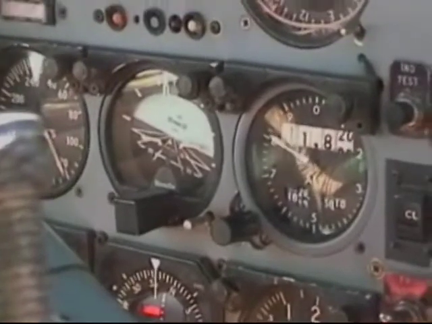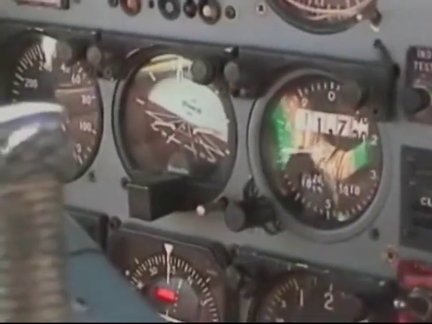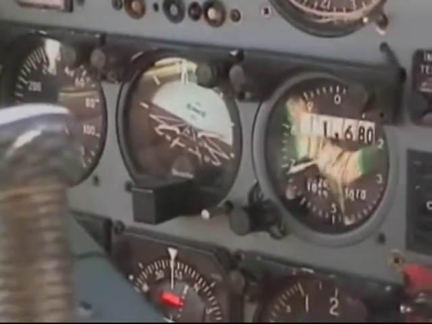In both cases, trust your attitude indicator. Maintain aircraft control even though you retain the false perception of bank. The Coriolis illusion is probably the most dangerous of the vestibular illusions.